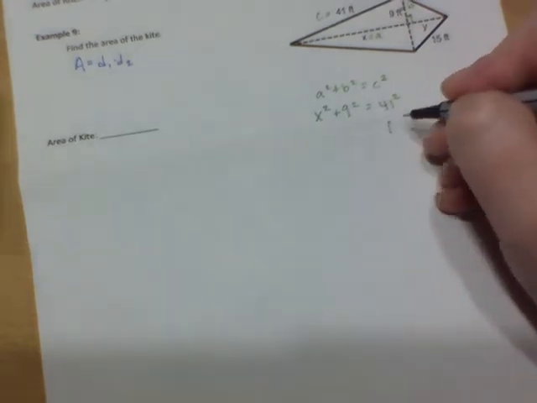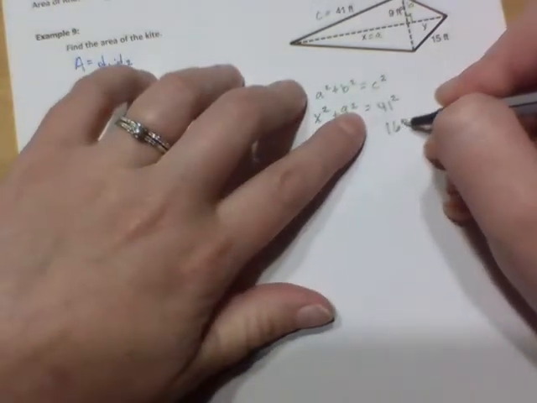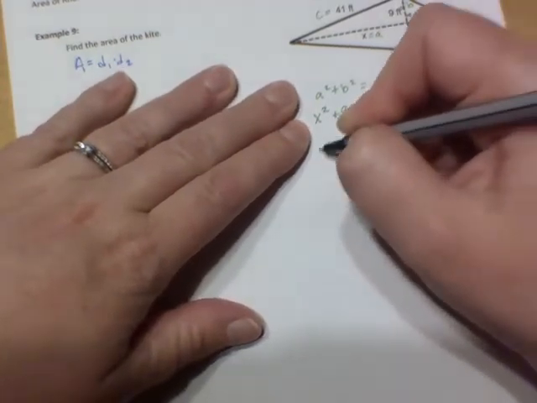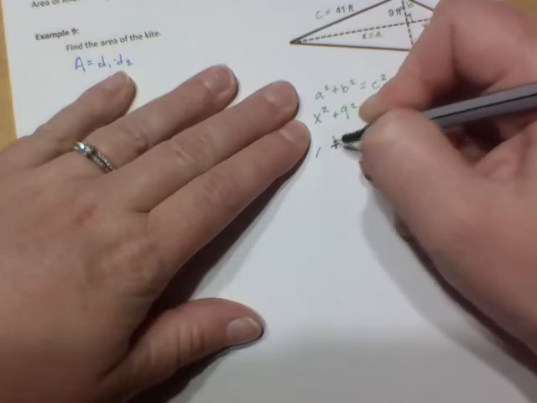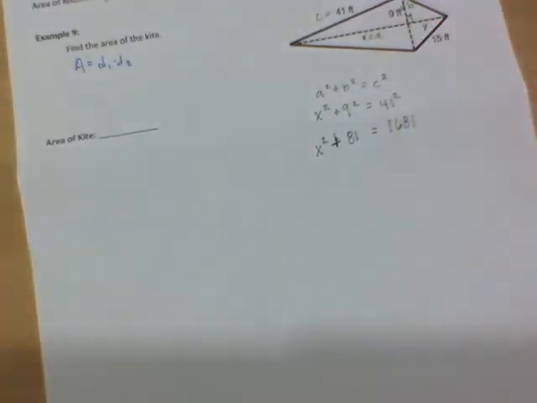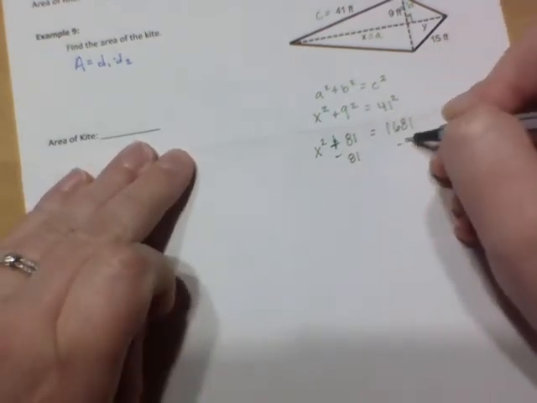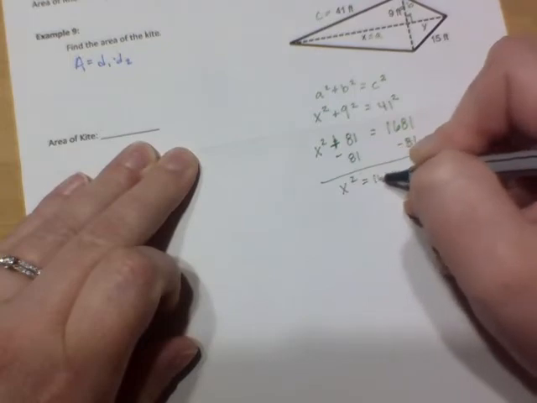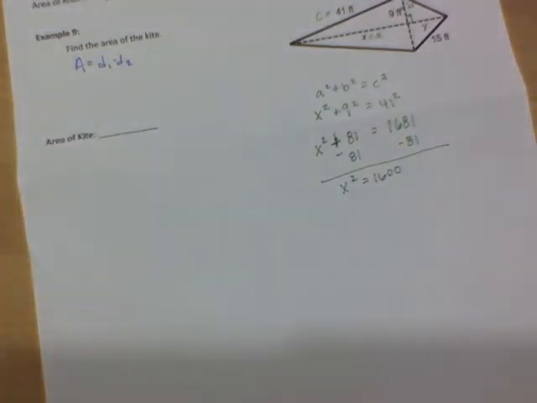And so if we solve this, we need 41 squared, which is 1,681. And that's going to equal 81 from 9 squared, plus X squared. So to solve, we'll subtract the 81. And we get X squared equal to 1,600.